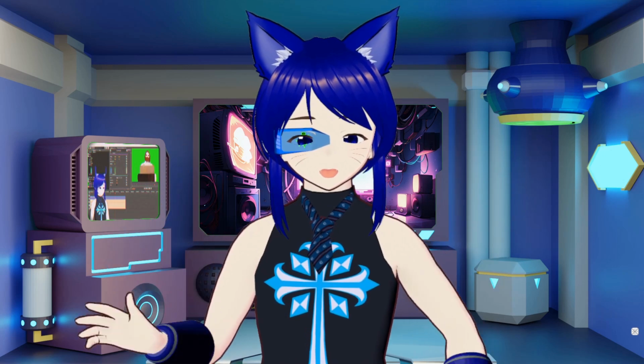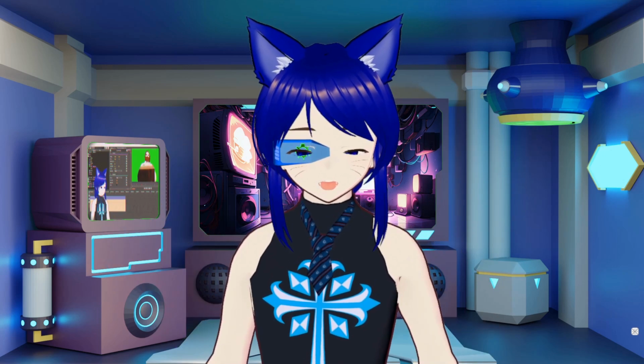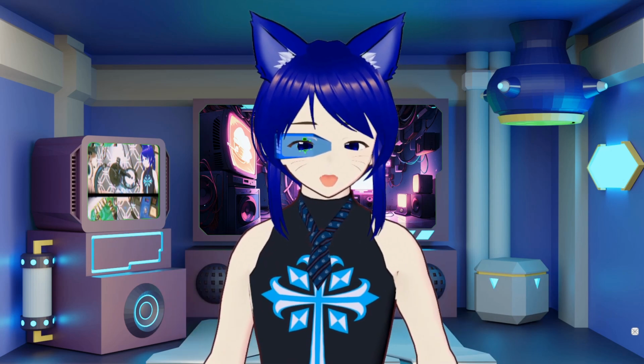Hey there, everybody. Are you looking at wanting to create some AI art in different styles? Or maybe you have a drawing or a photo that you wish to change the style it's in. Well, good news for you, because we'll be showing you today how to do that in Comfy.